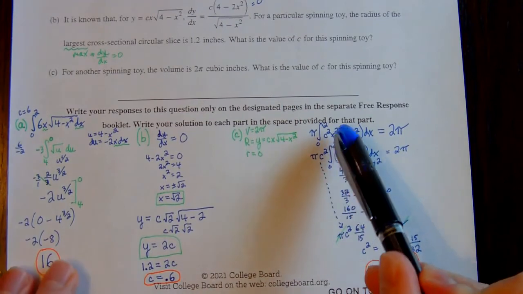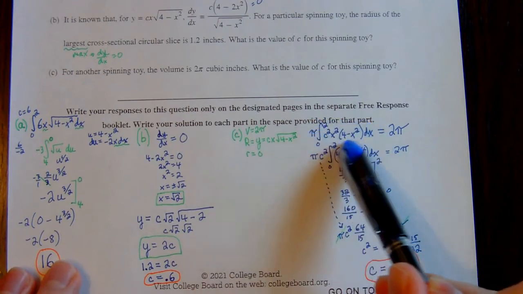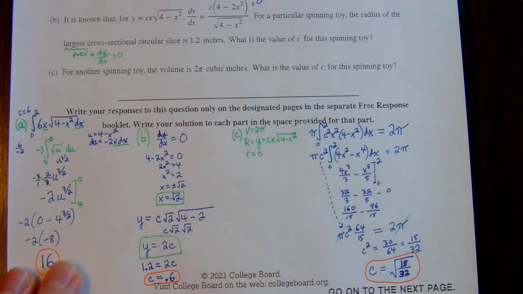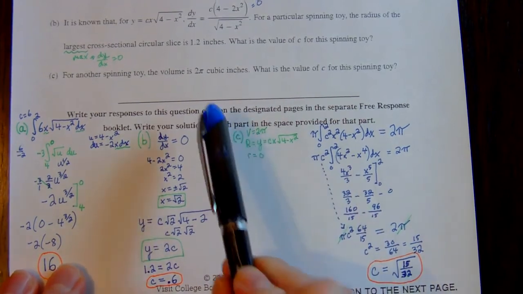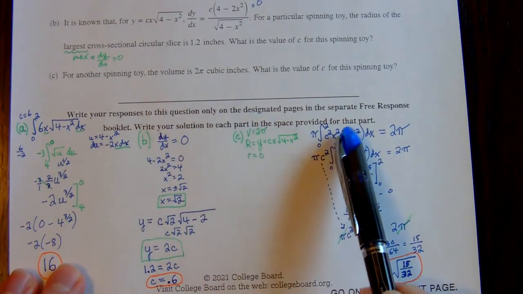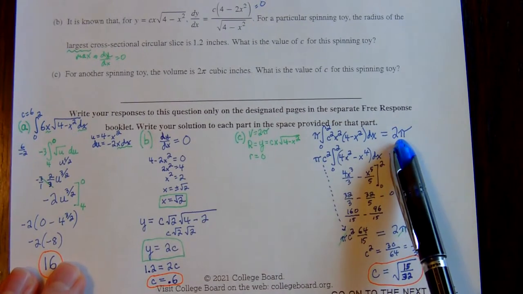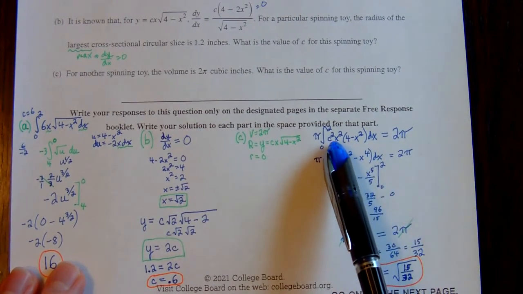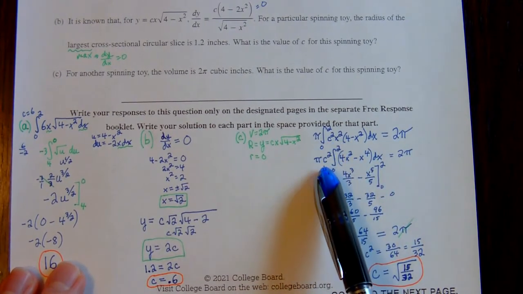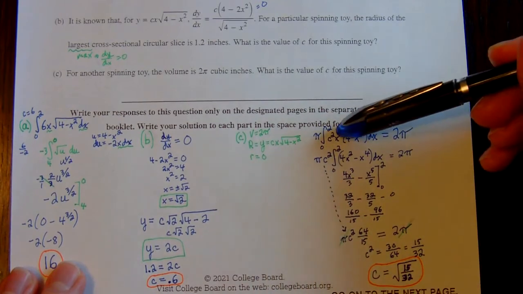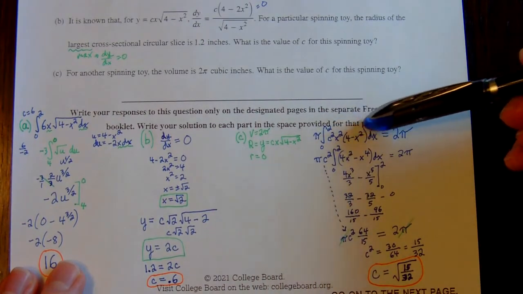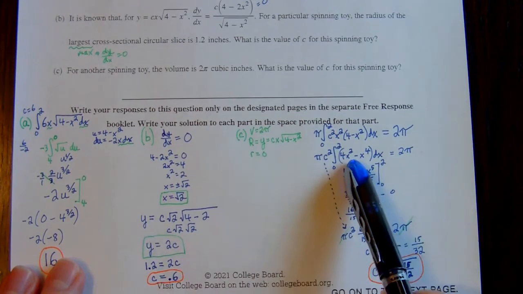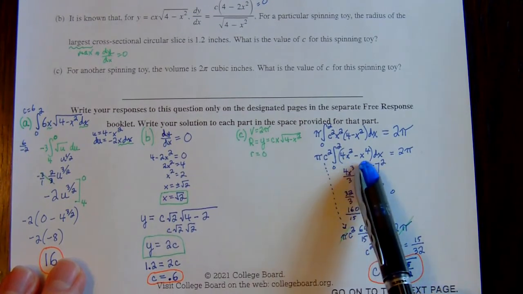And now that's the integral expression to find the volume of this spinning toy that we're making. But then they told us that volume is equal to 2 pi. So then I got my expression for the volume, set it equal to the 2 pi, and then the c squared was a constant, so I pulled that out along with the pi, took the x squared and just distributed that. They give us a pretty straightforward integral. It's just your easy power rule. So you got that for your integral.